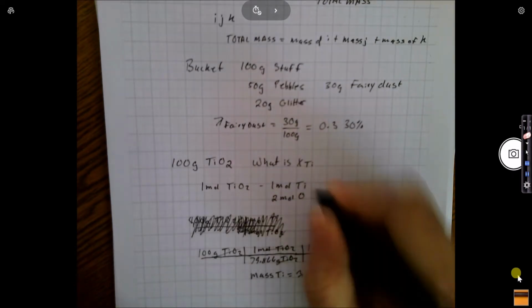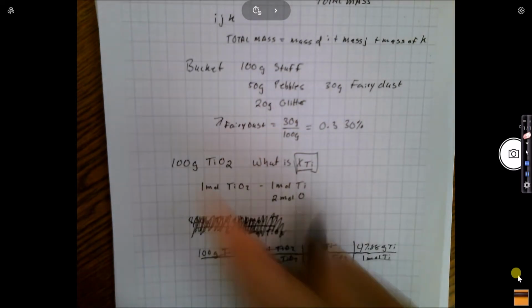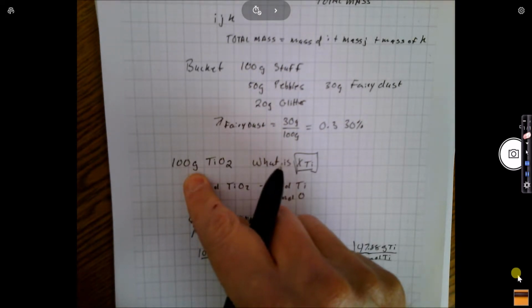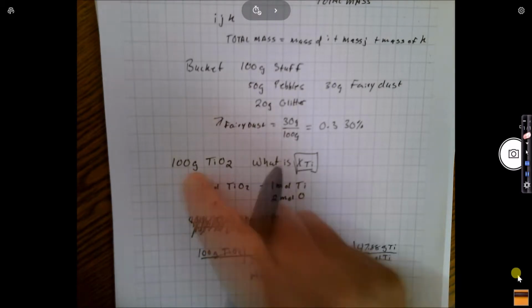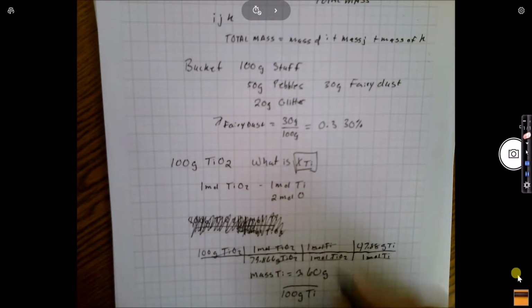Okay, so we were asked for the mass fraction of titanium. We started off with our total of 100 grams of titanium dioxide, and that would be on the bottom. So it's 60 grams divided by 100 grams.